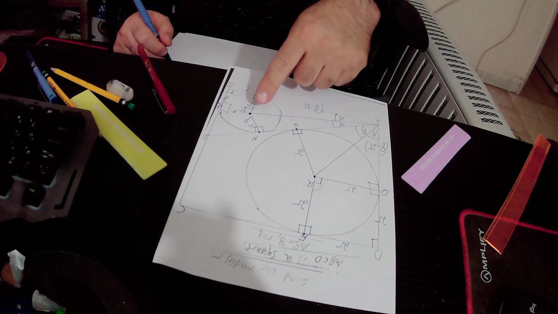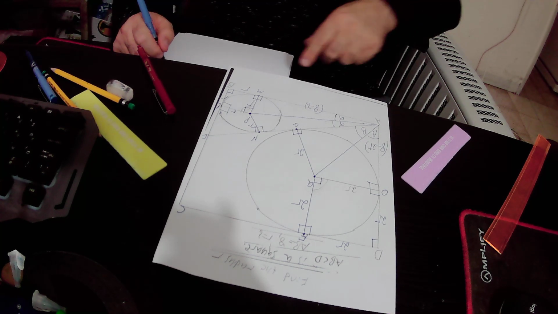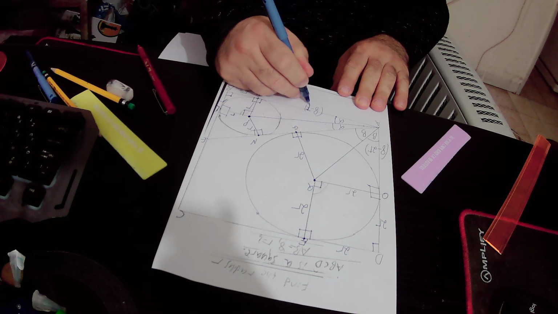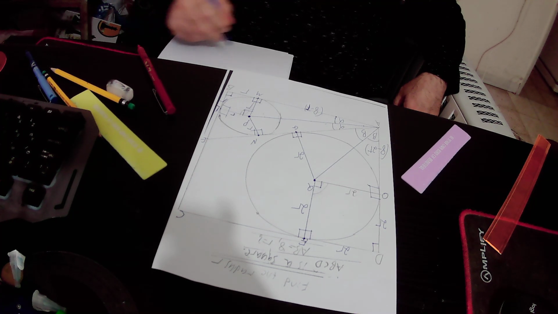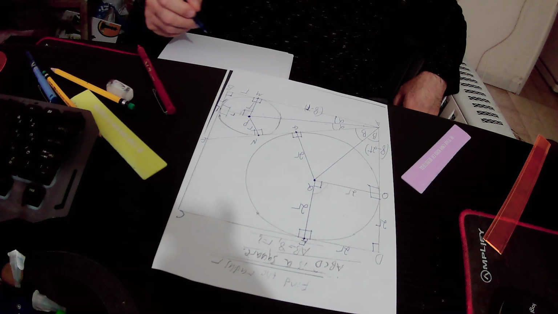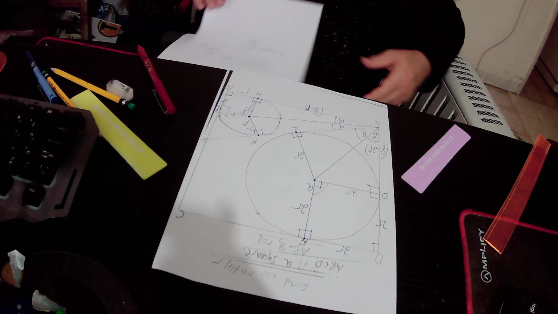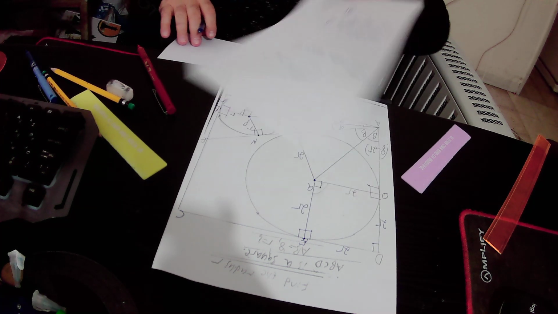But what is the value of PM? PM equals R, and AM equals 8 minus R. This is 8 minus R. So AM equals 8 minus R. We found out that tangent alpha equals R over 8 minus R. I'll repeat again. We found out that tangent alpha equals R over 8 minus R.